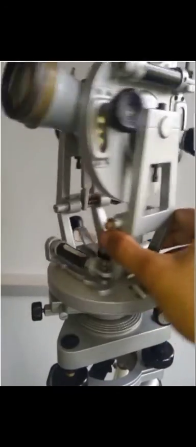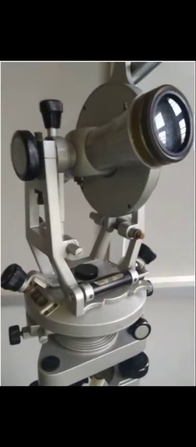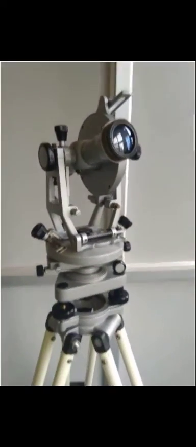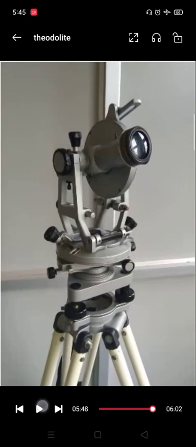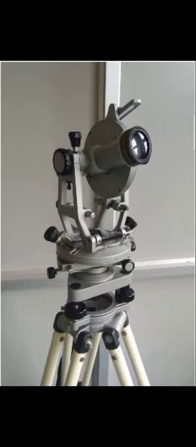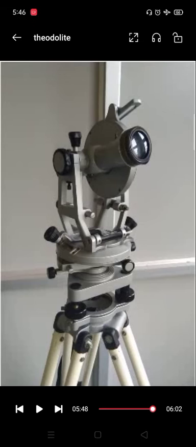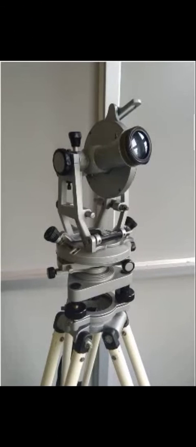Next, you know what a frame is. So this is what the theodolite has, right? From the bottom plates, that is the tribrach, and the three foot screws, then the upper scale and the lower scale, and it has an upper clamp and lower clamp.